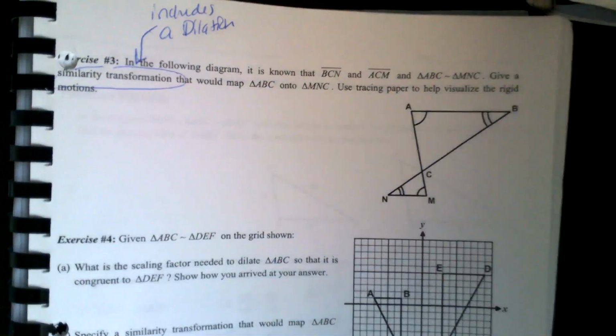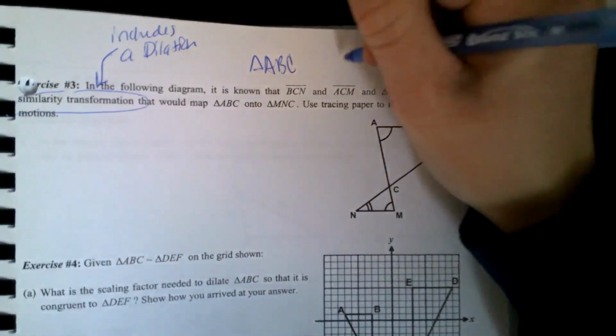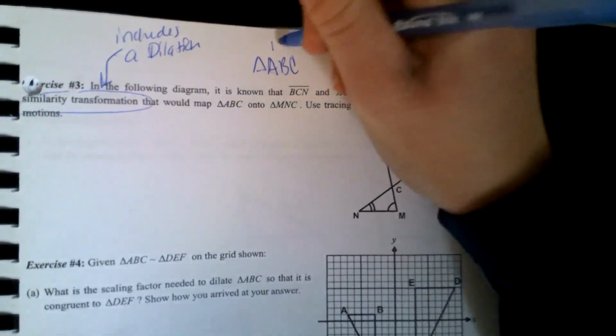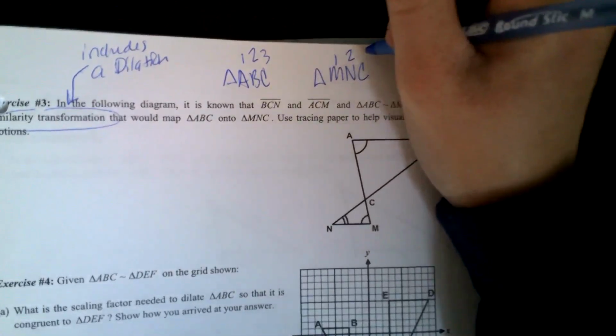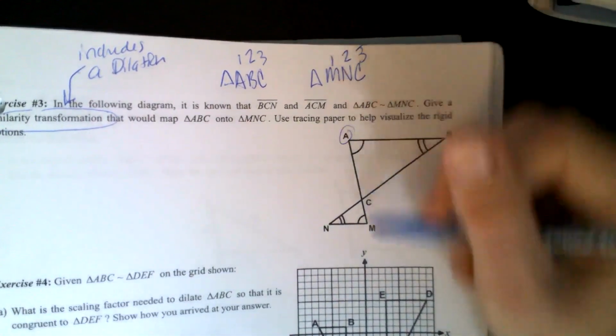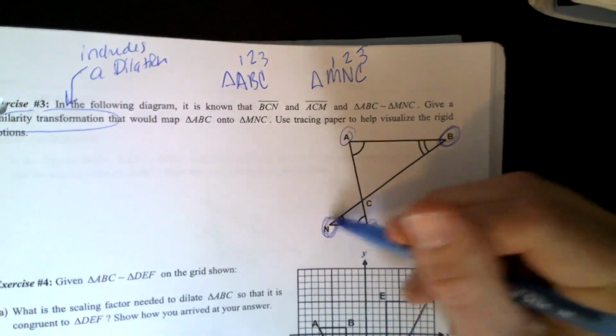Now, again, be very careful lettering. A lot of you are going to say, oh, reflection. Careful. We are trying to map A onto M, B onto N, and C onto C. So this one is going to go on this one. This one is going to go on this one.